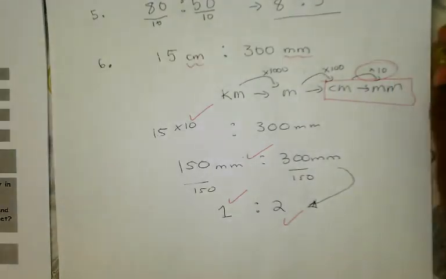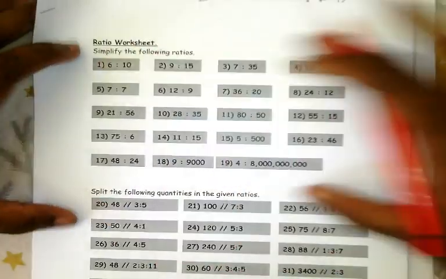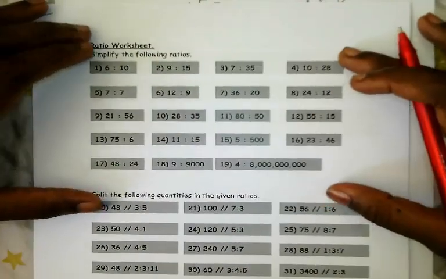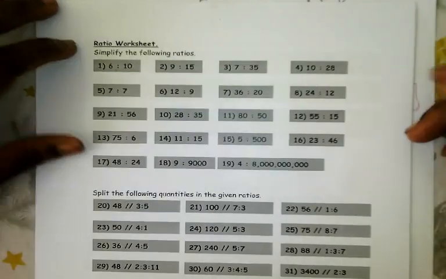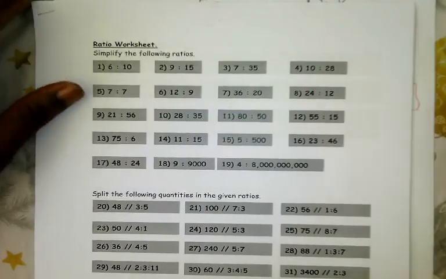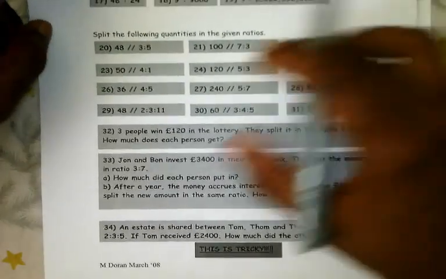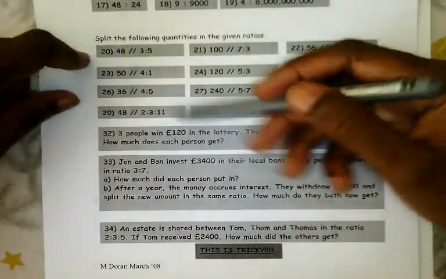Okay, then you can do as many questions as you can. You can pause the video and try to do the rest of the questions by yourself and check if you get this part. Let's go to the next part of ratios. The next part of ratios is dividing a number by a ratio. So I'm going to choose a few from this. I'm going to do a few of this and this. So we use the other method.